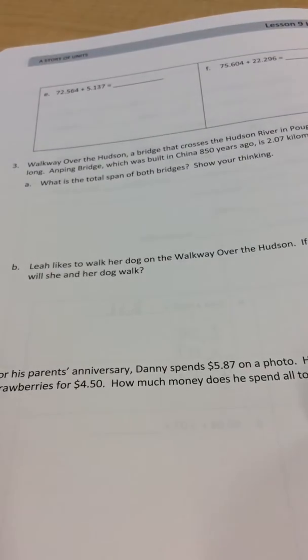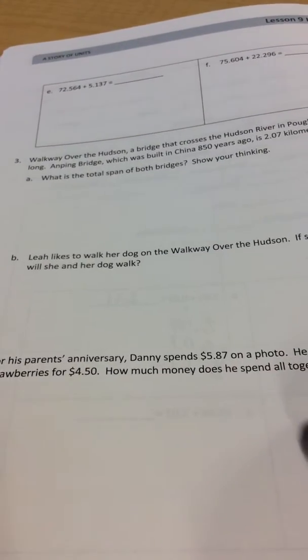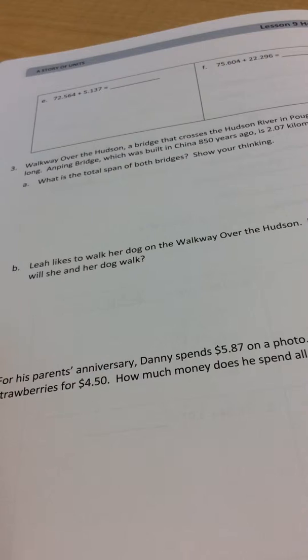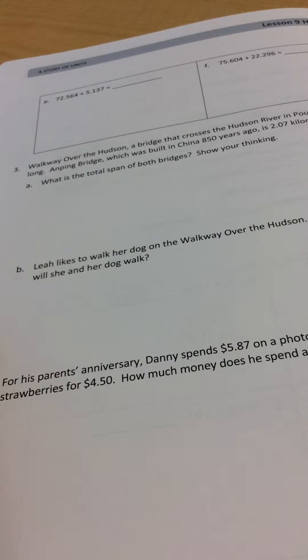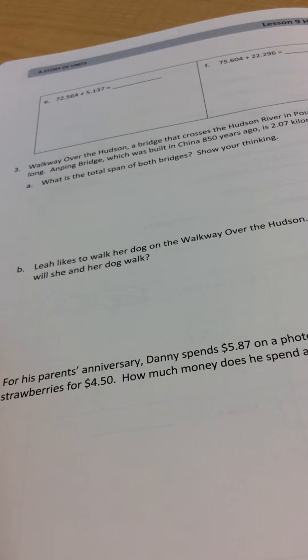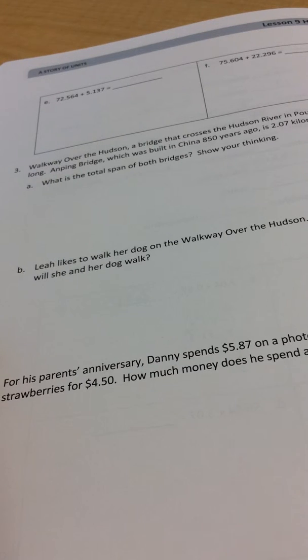And then when we look on the back page, we've got some word problems here. And I will do, let's see, we'll do number 3. Walkway over the Hudson, a bridge that crosses the Hudson River in Poughkeepsie, is 2 63/1000 kilometers long. Anping Bridge, which was built in China 850 years ago, is 2,700 meters long. What is the total span of both bridges? So you need to add those two together.